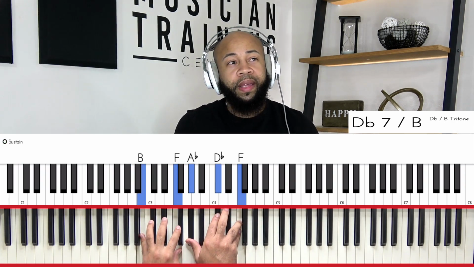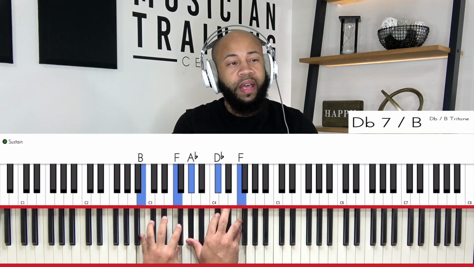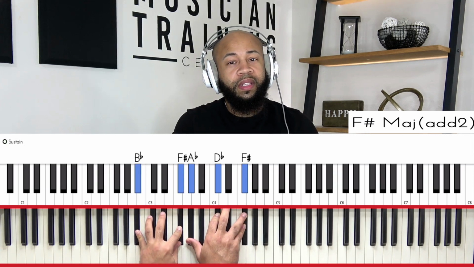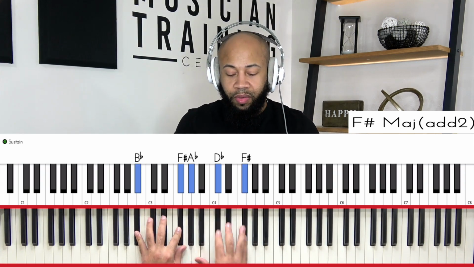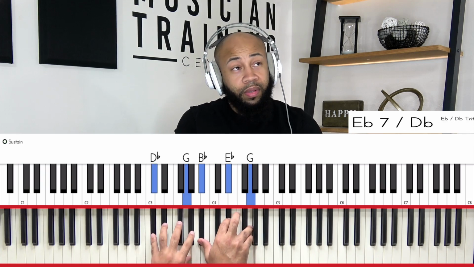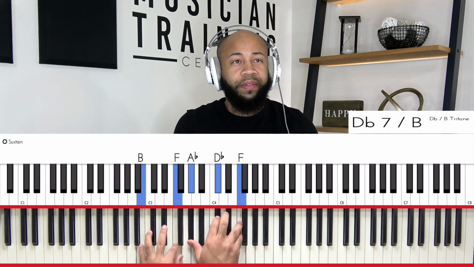Some chords that I play, I know what they are. Like this particular chord, I played this chord before. You know, it's D flat 7, but it's a familiar concept. So I'm kind of familiar with that sound. At least I know the sound of it.